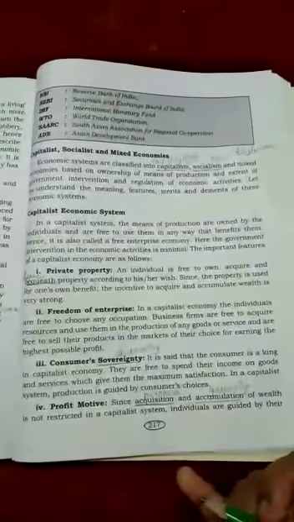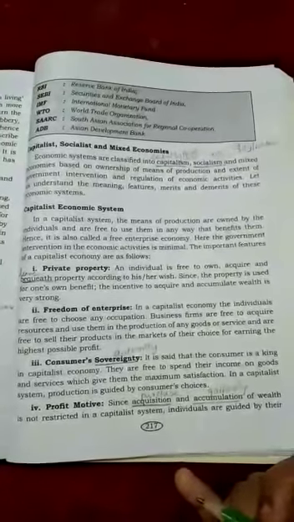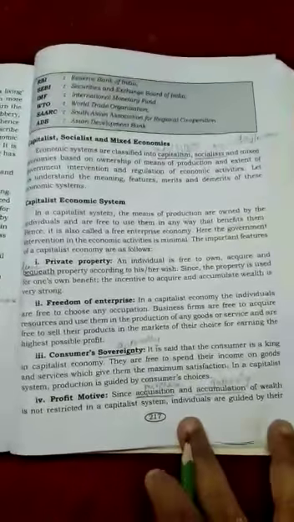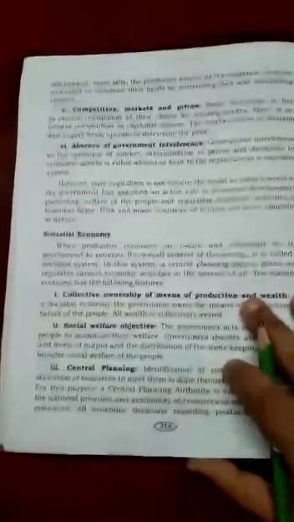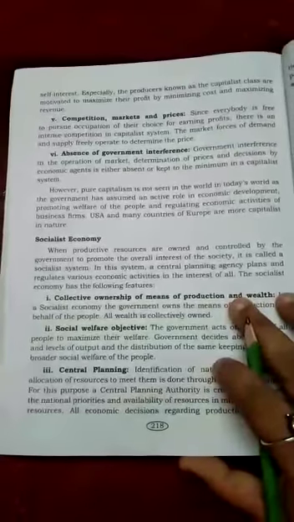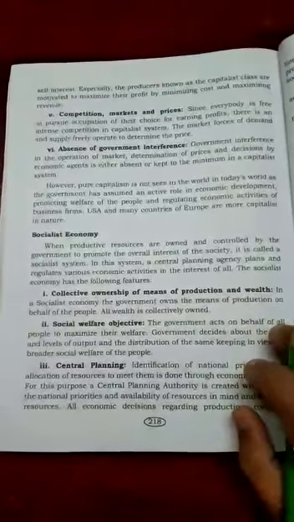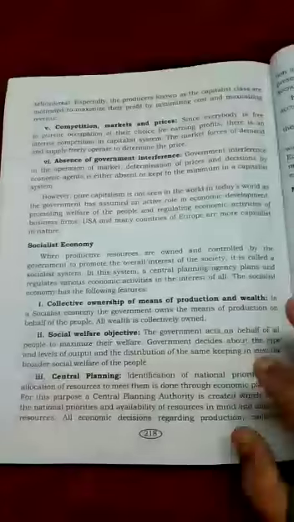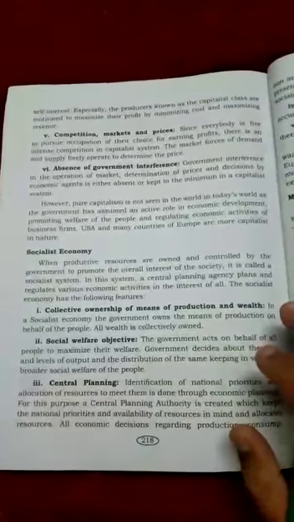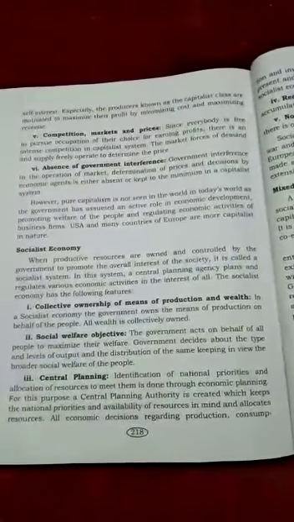Okay, profit motive. Since acquisition, that is purchase, and accumulation, that is the gathering of wealth, is not restricted in a capitalist system, individuals are guided by their self interest. Especially the producers, known as the capitalist class, are motivated to maximize their profit by minimizing the cost and maximizing the revenue, that is the profit. So they have the freedom to do anything.